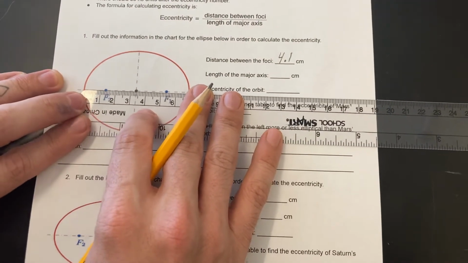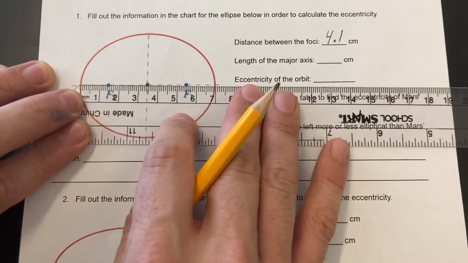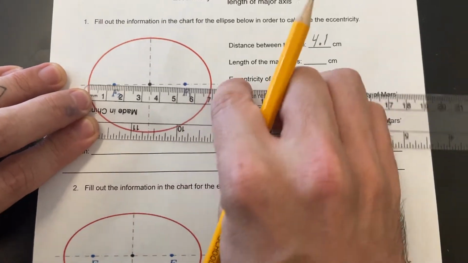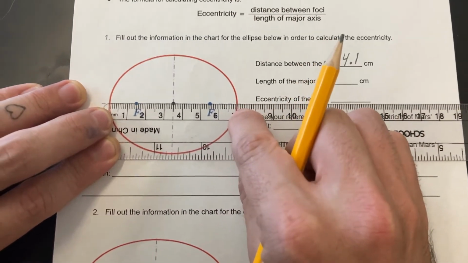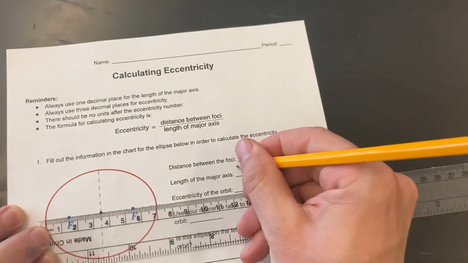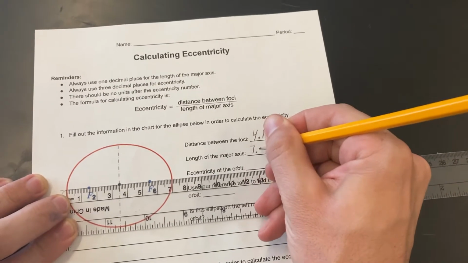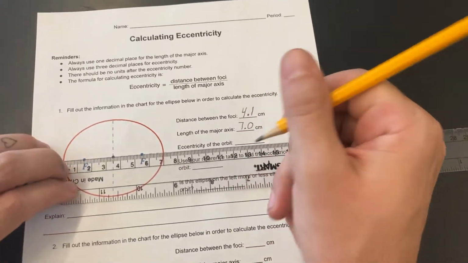The major axis is the length of the whole ellipse, and that looks like, ooh, that is exactly 7. Wow, what a great day. This is exactly 7 centimeters. I'm pretty psyched about that. Okay, great. So 7.0 centimeters.